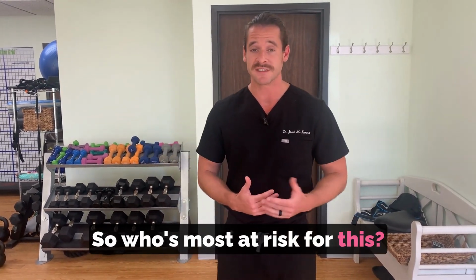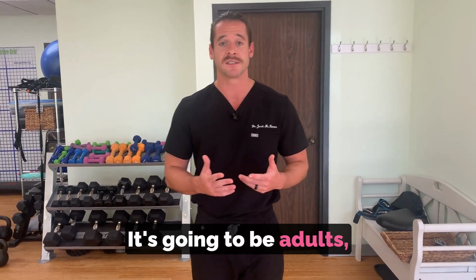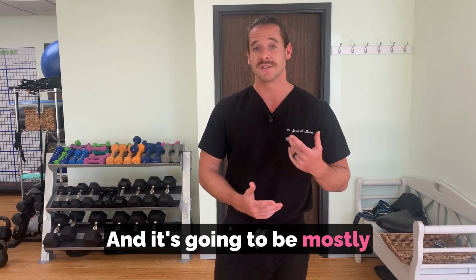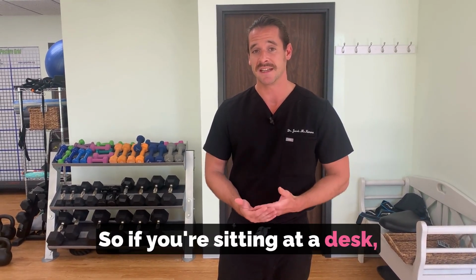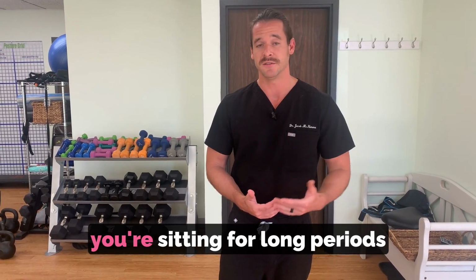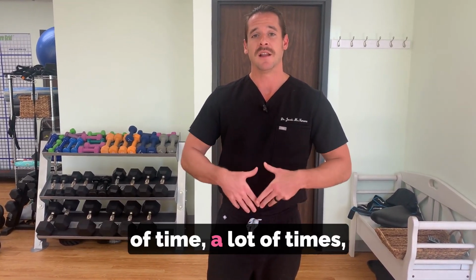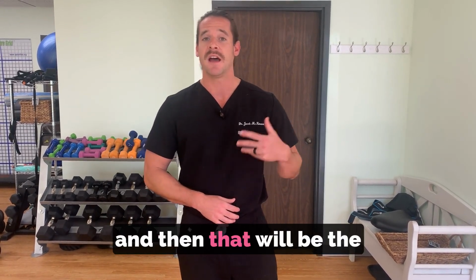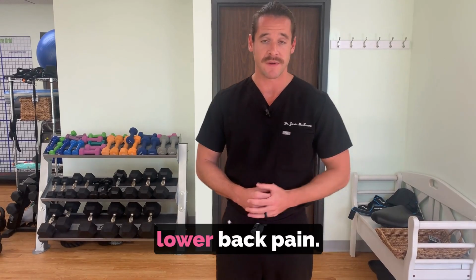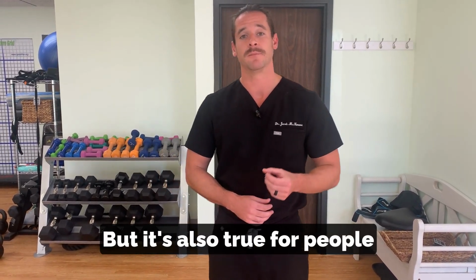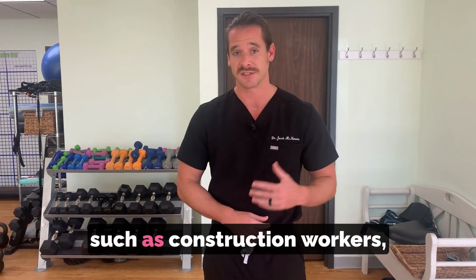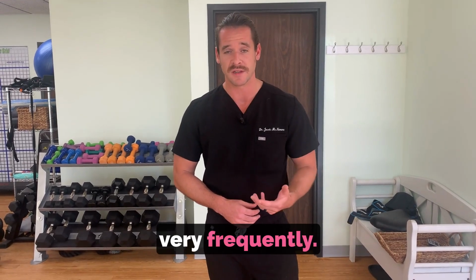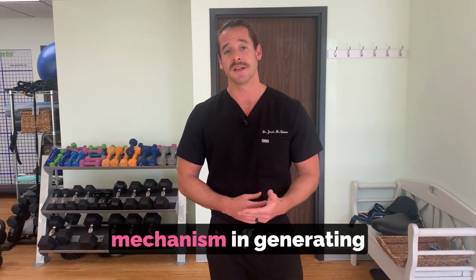So who's most at risk for this pain? It's going to be adults, typically ages 30 to 50, but really it can affect all of us. And it's going to be mostly sedentary workers. So if you're sitting at a desk, if you're a student, you're sitting for long periods of time, a lot of times the core musculature and the supporting structures will get weakened, and then that will be the mechanism for that lower back pain. But it's also true for people that have very active types of jobs, such as construction workers, in which they're performing repetitive movements very, very frequently, and that can also be a major mechanism in generating this type of pain.